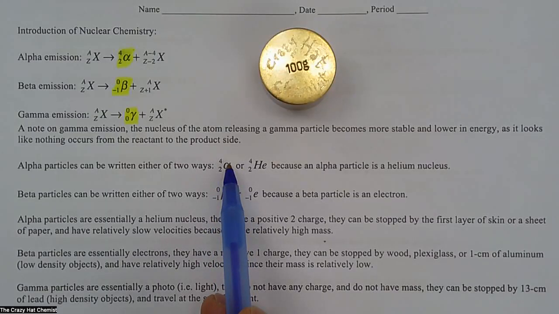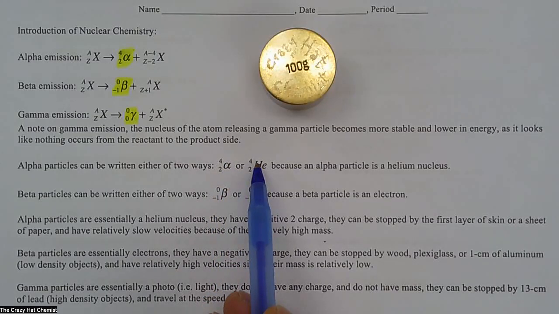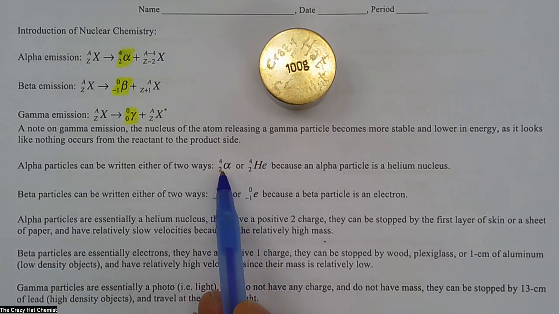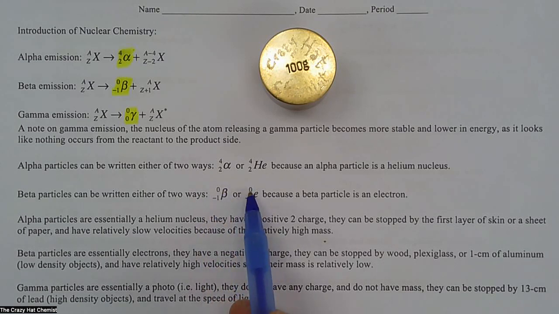It is either the alpha symbol or the helium symbol, because this is really a helium nucleus. It has a mass of 4 and a charge of +2. Beta particles can be written one of two ways, a beta symbol or an e. The mass is 0 and the charge is -1, because the beta particle is effectively an electron.